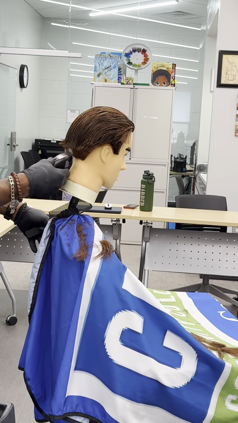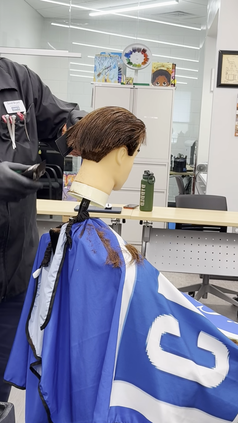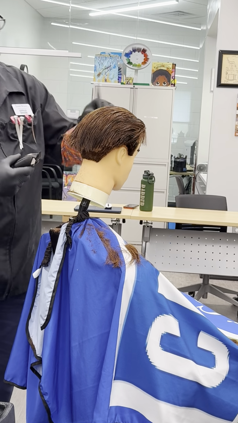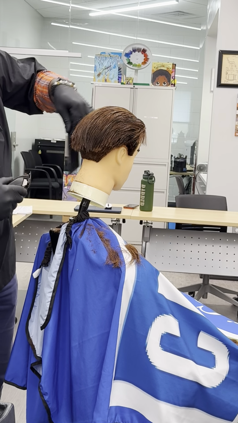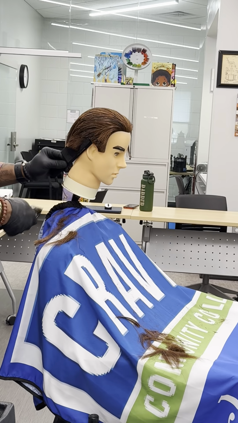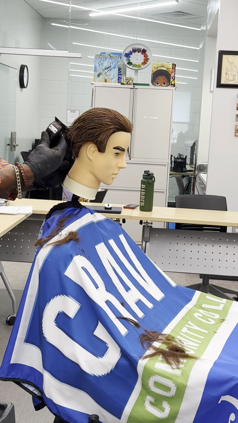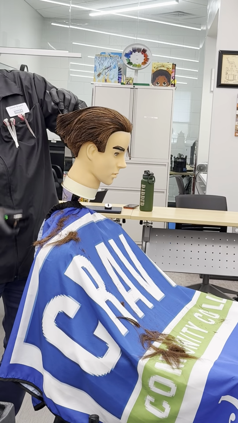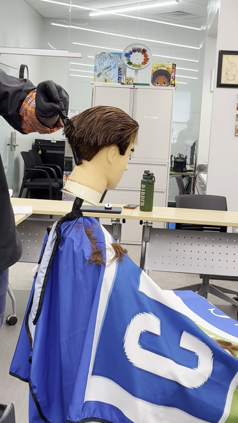Now I'm gonna start to go ahead and detail my cut, start tying everything together. If I keep my comb at an angle, it has no choice but to cut the hair at an angle. See this here. Go in from the side and I roll my comb out.